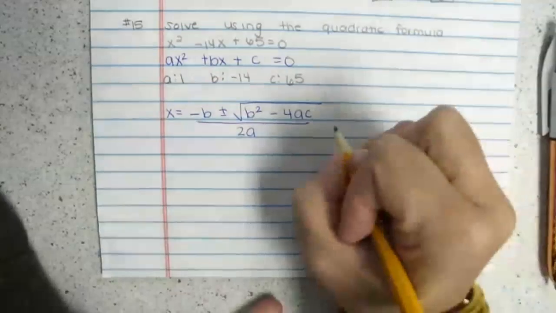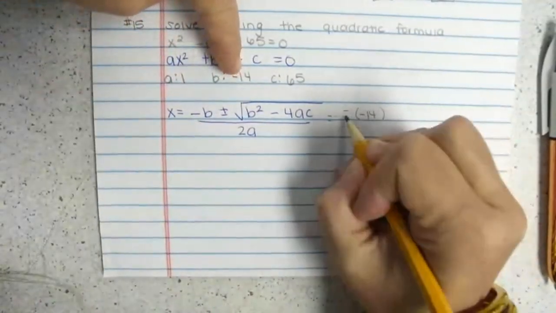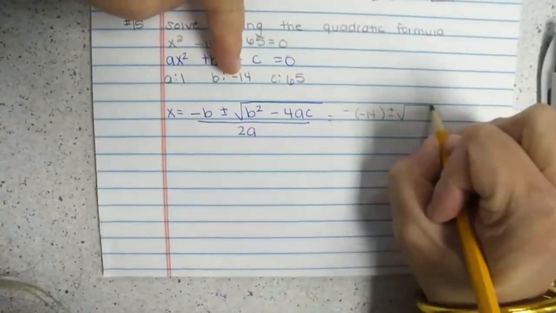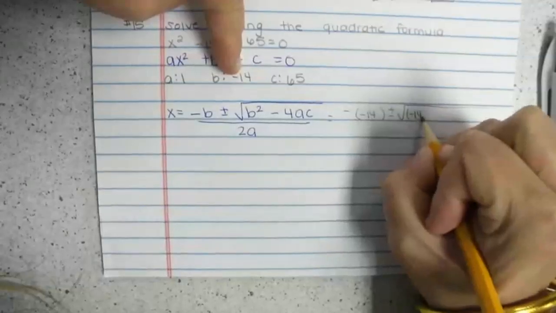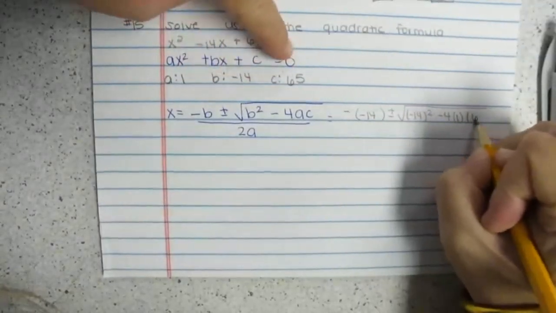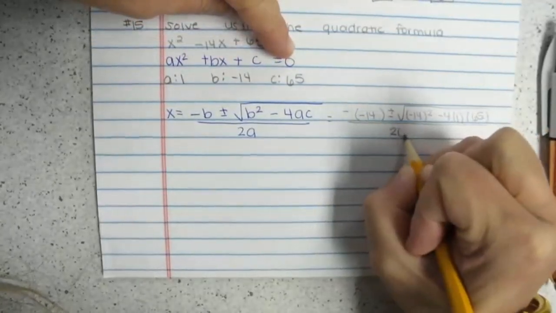So I just plug in our values. We have negative b, which is negative 14. So negative from the formula, our b value is negative 14, plus or minus the square root of b, which is negative 14 squared, minus 4 times a, which is 1, times c, which is 65, all over 2 times 1.